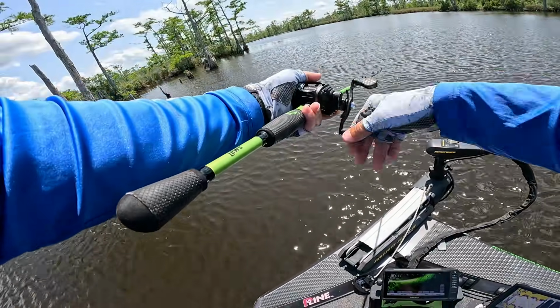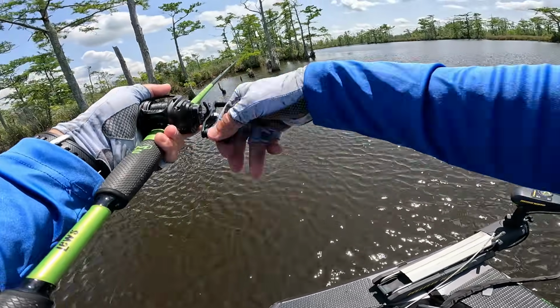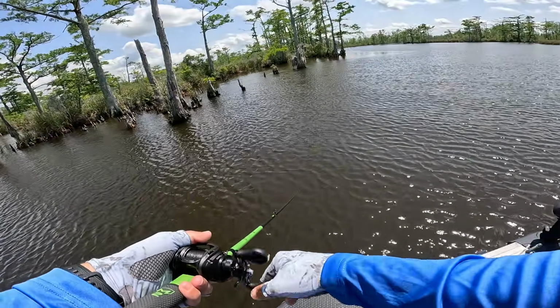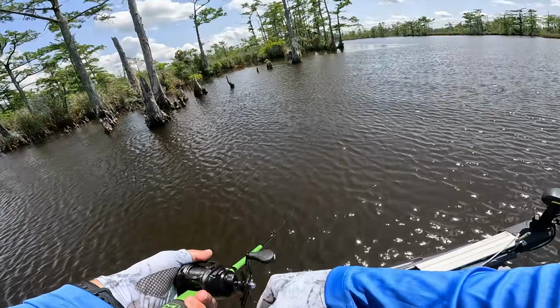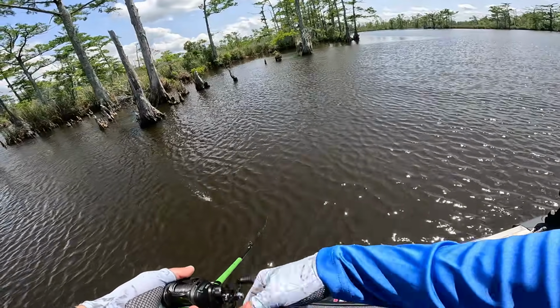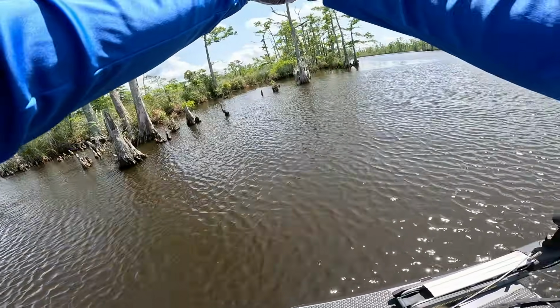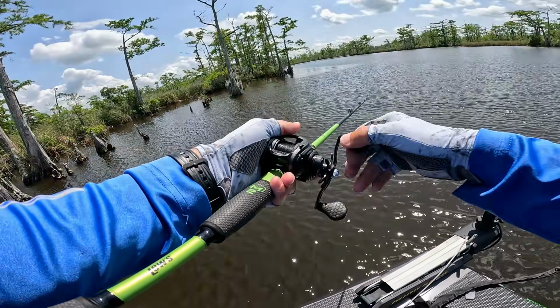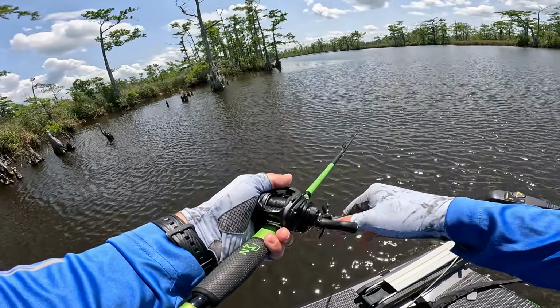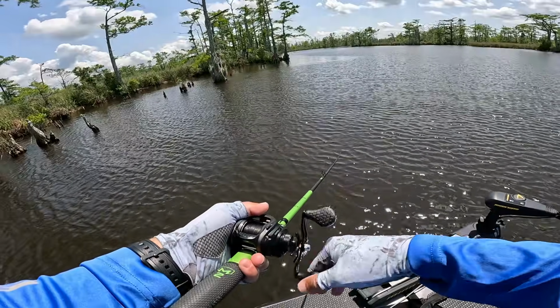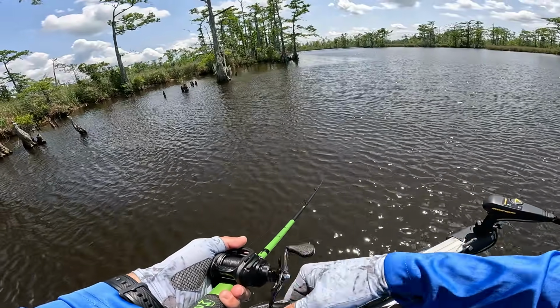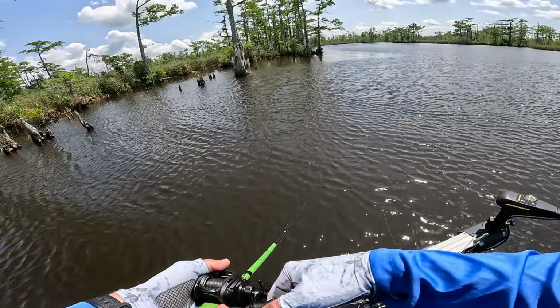We do have some good wind, and it's blowing kind of back out this creek, and I am seeing some fish in here, so hopefully we can catch some, because the river was a little tough.